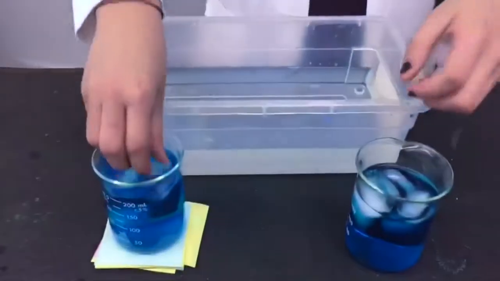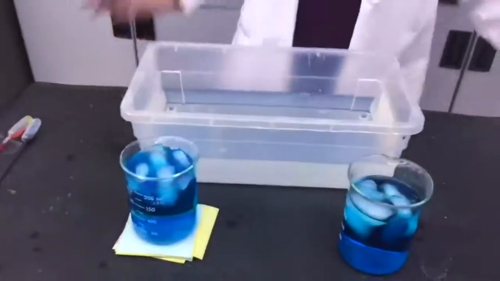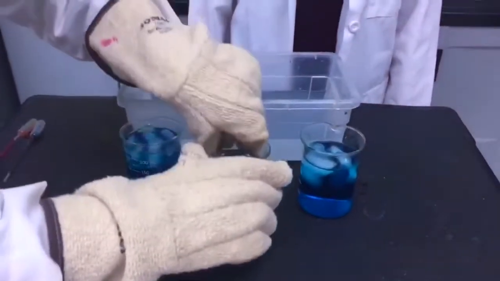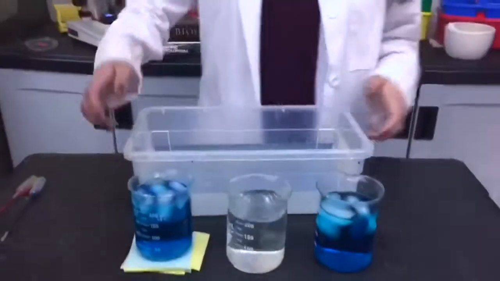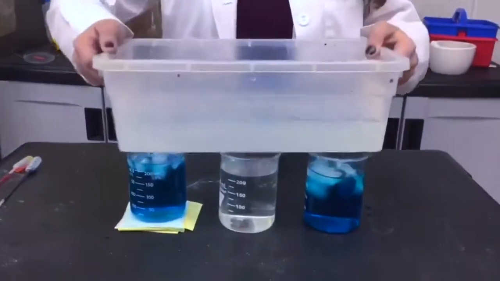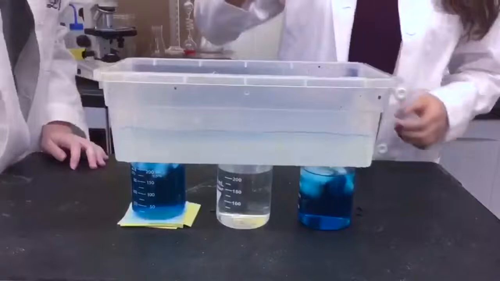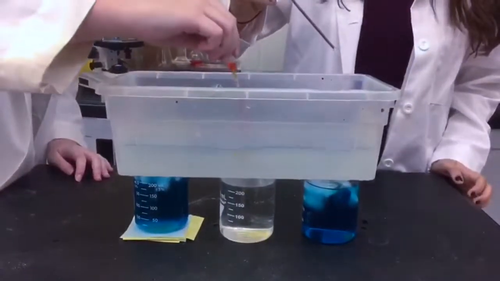Yeah, sure. For this experiment, we're gonna need a container of lukewarm water. Make sure it's clear so you can see the magic happen. Three beakers of the same size, two filled with ice water and one steaming with hot water, and then two different colored food dyes. Put the container on the three beakers with the hot one in the middle. Be careful not to burn yourself.